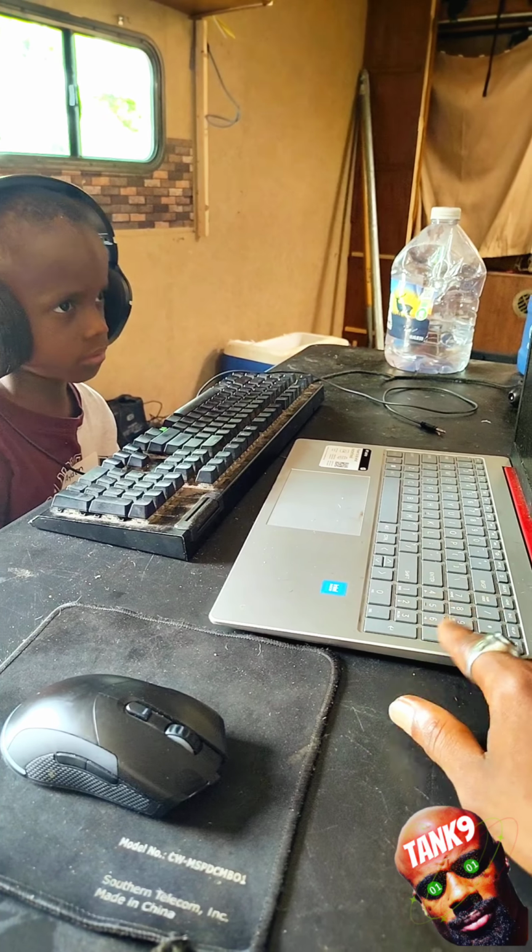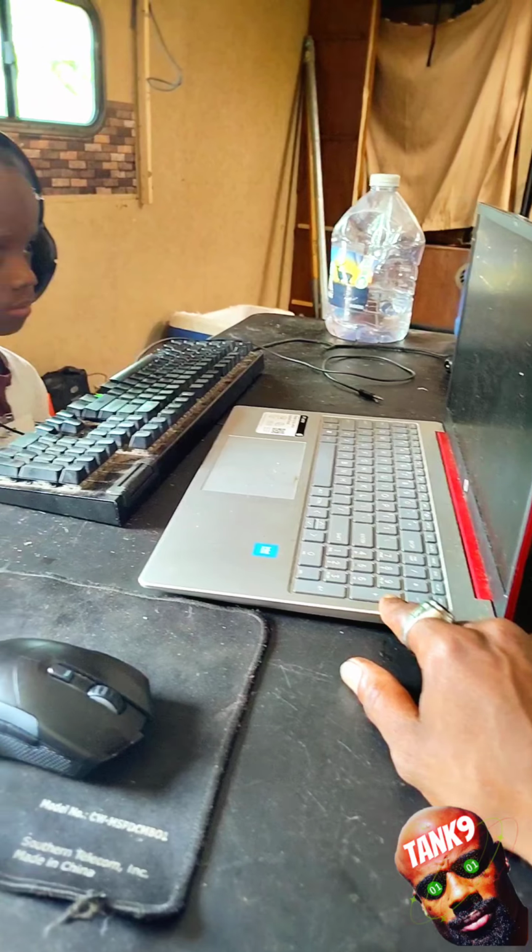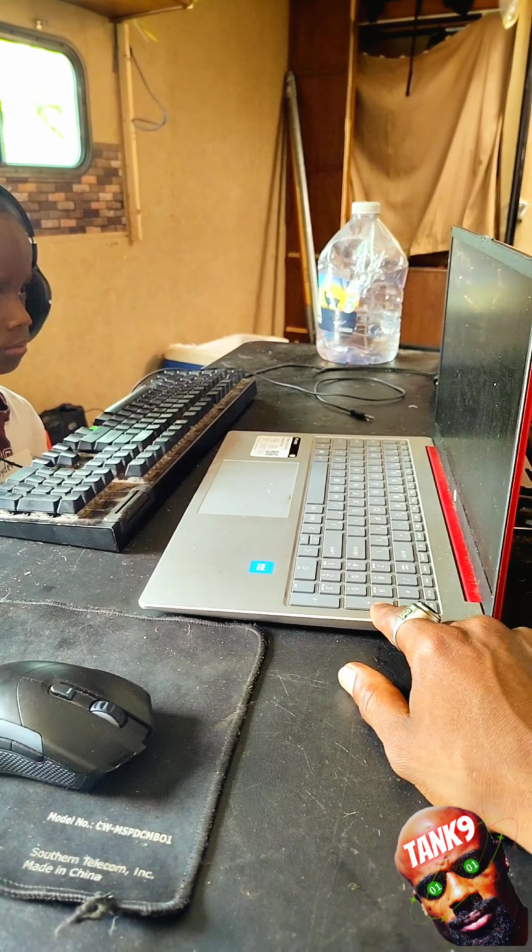So when you work on a computer, this is one of man's greatest inventions, the computer, right? People write a lot of code, write a lot of applications.